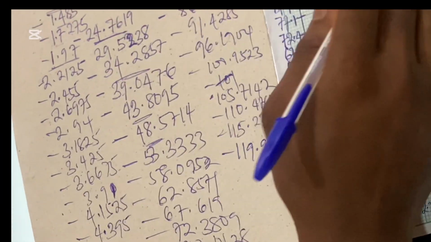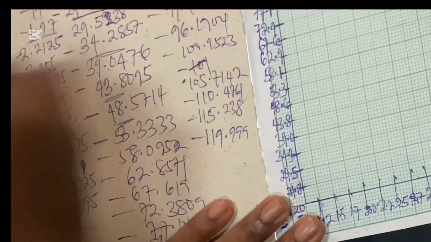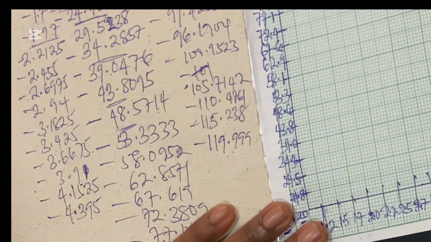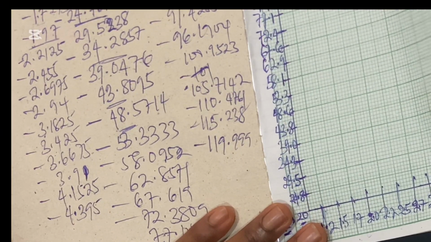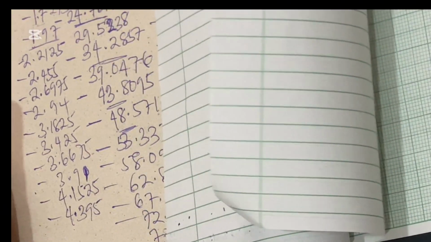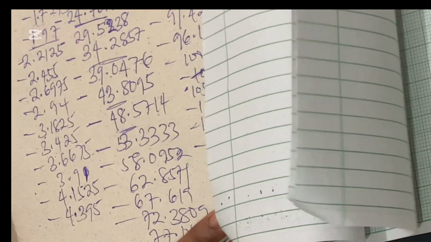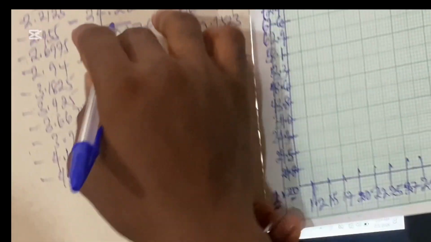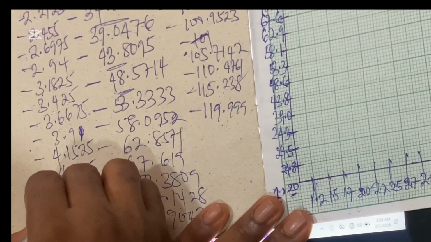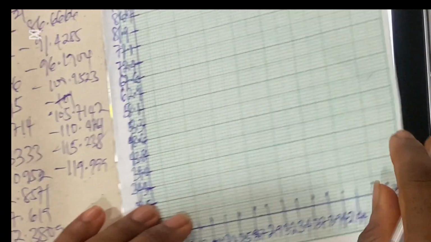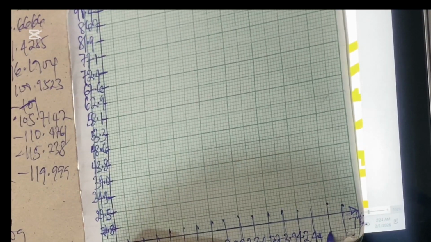So the next one here is the same pattern, okay? Plus 0.2425. The answer here is 4.6375. So approximate 4.6.